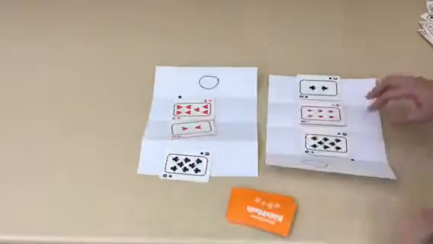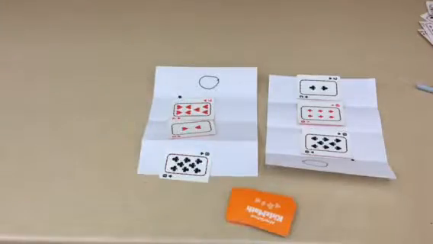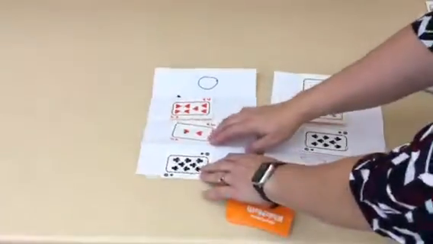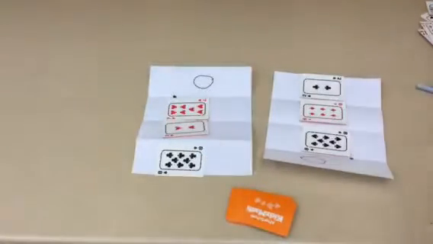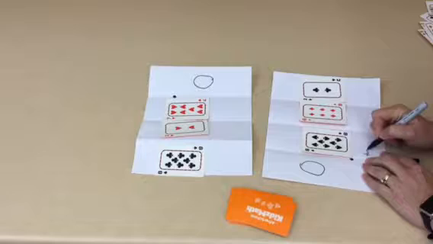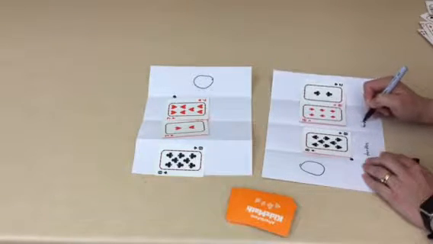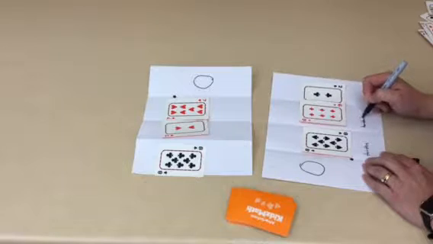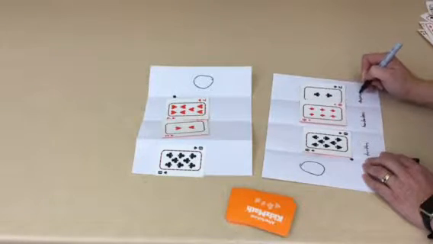So for this one, I made 862 thousandths. My opponent made 728 thousandths. It's really important that your children use the appropriate decimal terminology because this is the tenths place, this is the hundredths place, and this is the thousandths place.